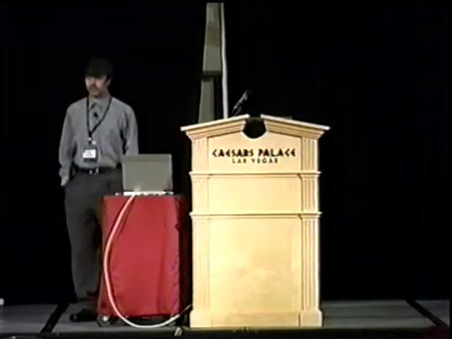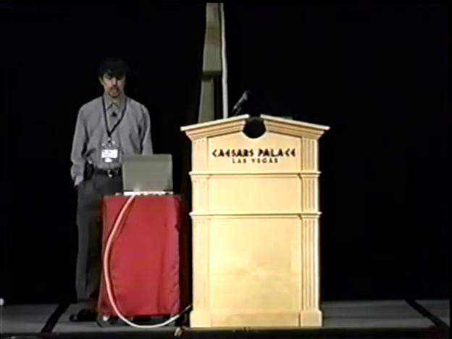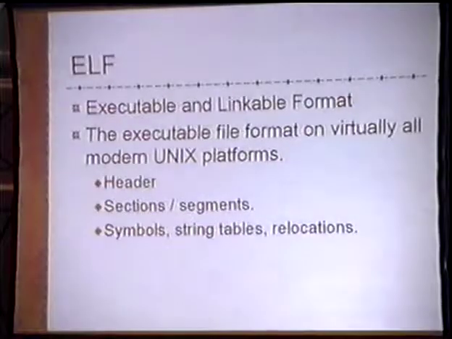About ELF, it stands for Executable and Linking Format. It's the standard executable format on most Unix platforms. I won't go into great details about ELF because I don't want to bore everyone here. But it consists of the standard components of most executable formats, such as a header, which contains generic information about the executable itself.